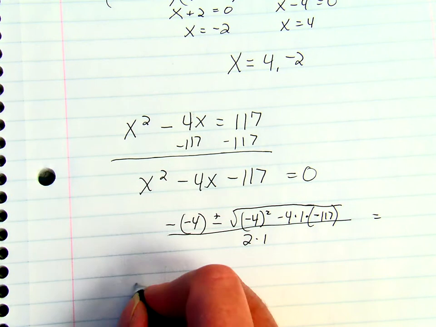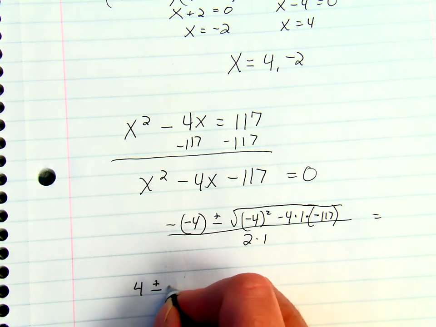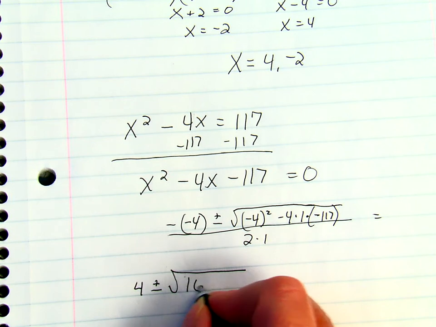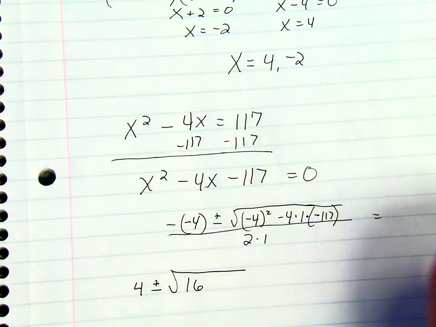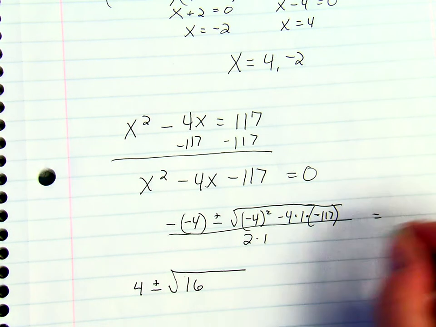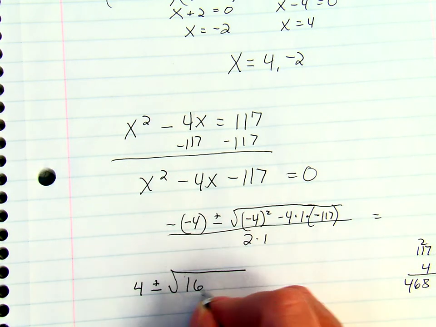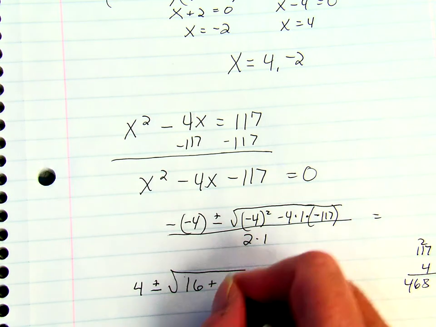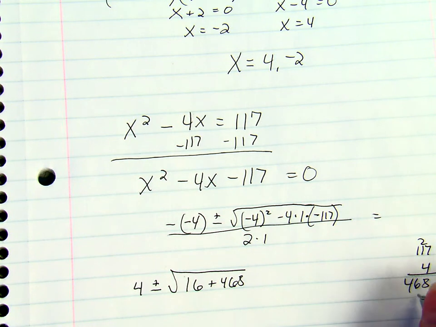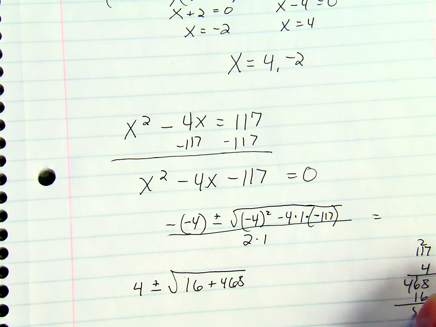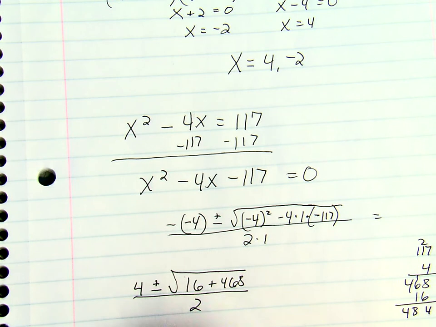So this is going to equal 4 plus or minus the square root of 16. And I'm going to come over here and do some side math. 117 times 4 is 468, and it's positive because it's a negative times a negative. 468 plus 16 is 484. I do love side math. Just keep it neat. Still want to have that over 2.